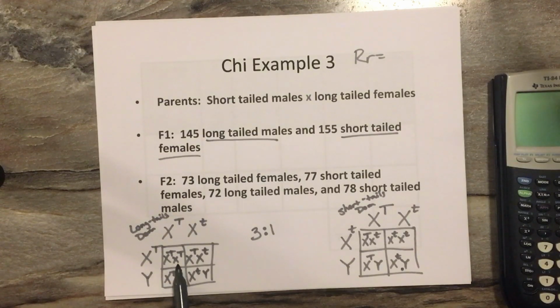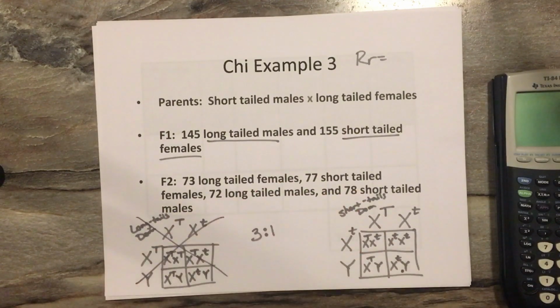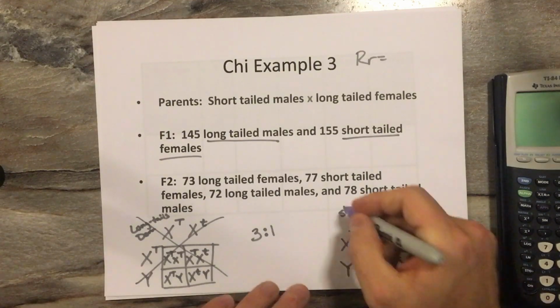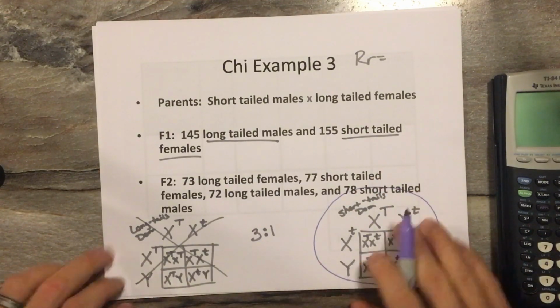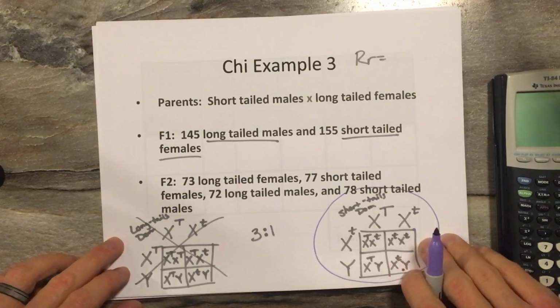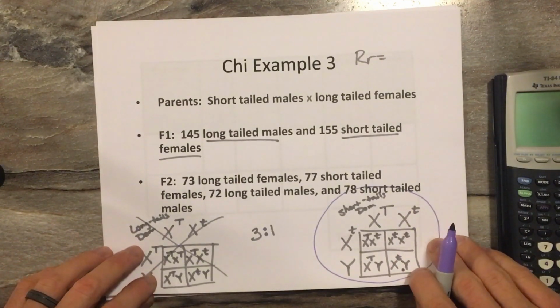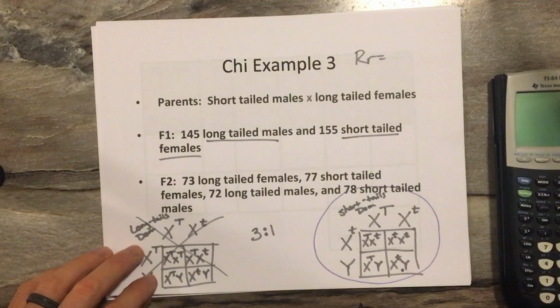But if you look at the females here, they both would be long tailed because they both have 1 big T. So we know that this one cannot be correct. All right, so we got to go with the other one if we're going to try sex linked and go with that. So we already solved the first part, guys, that short tails are dominant, and that was able to get us through the first part of the question.